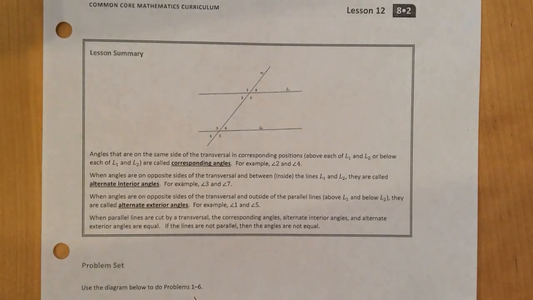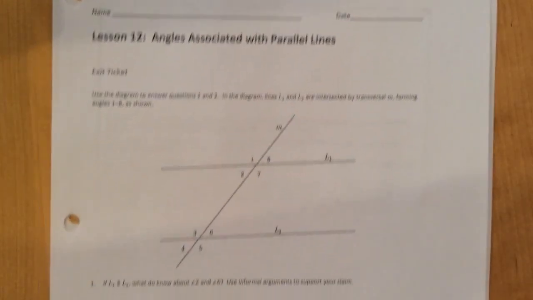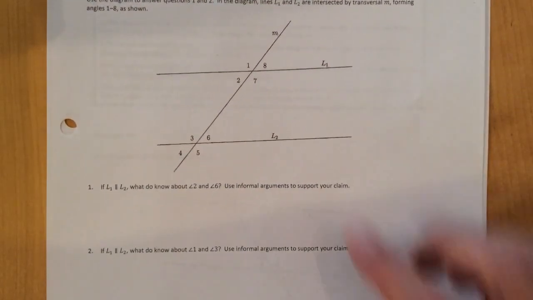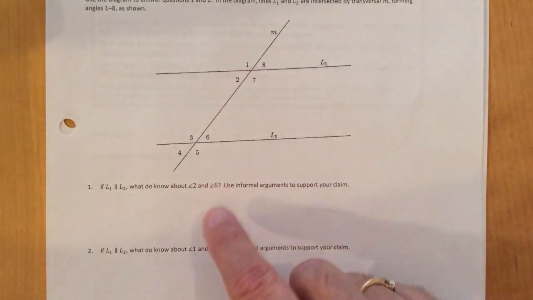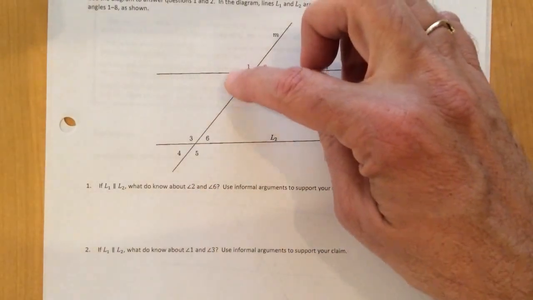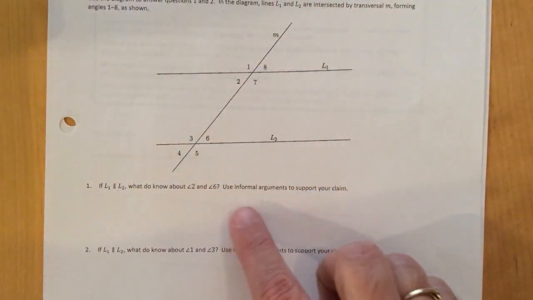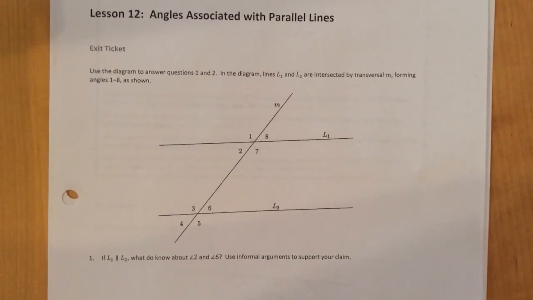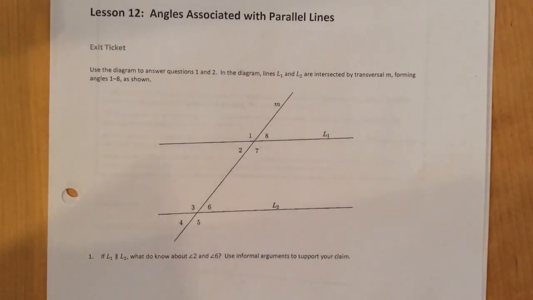So in your problem set, you're going to be asked to do that. In fact, in the exit ticket, you're asked to answer these questions. How do we know that 2 and 6, if these lines are parallel, what do we know about angle 2 and angle 6? Use informal arguments to support your claim. And what they're asking you therefore is, what are the rigid motions that will support your claim that those angles are of equal measure? Okay, so good luck with that problem set, and yeah, have fun.